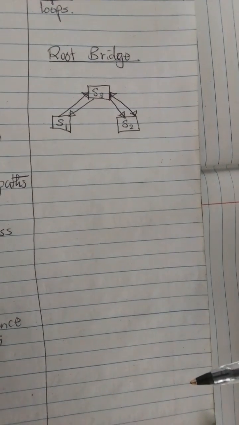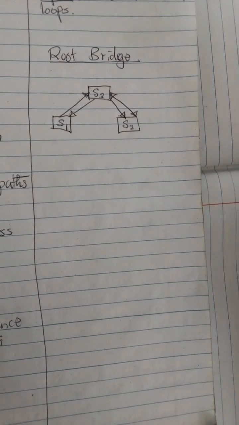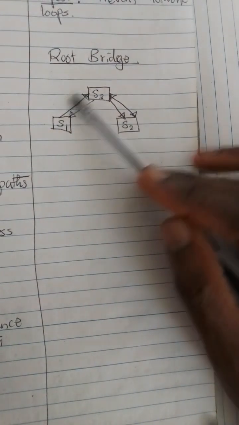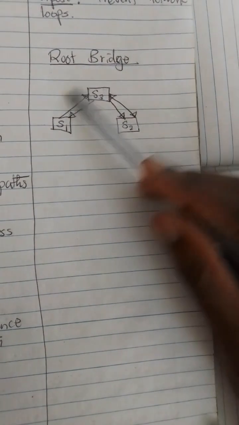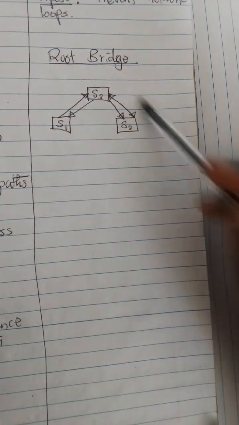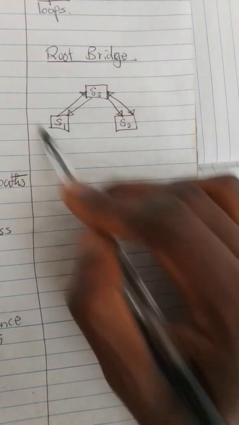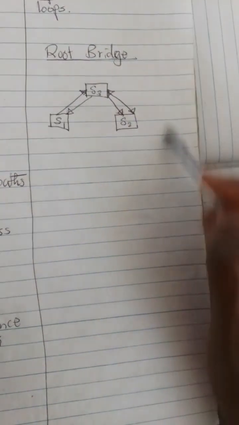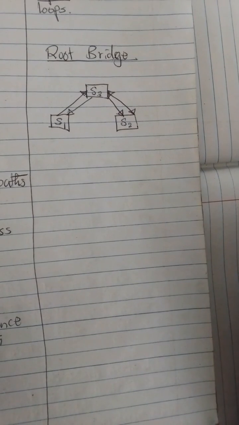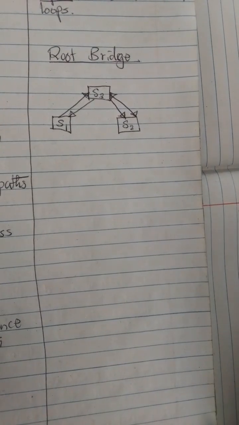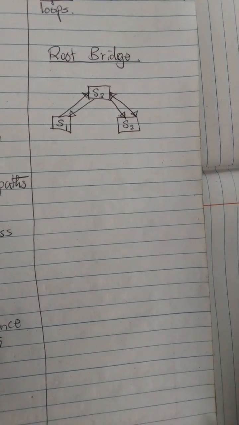The root bridge is going to be the central bridge that coordinates the communication of these three or more connected switches or bridges. When switches or bridges are connected, we need to find one central switch that is going to monitor and control the forwarding of traffic and packets.